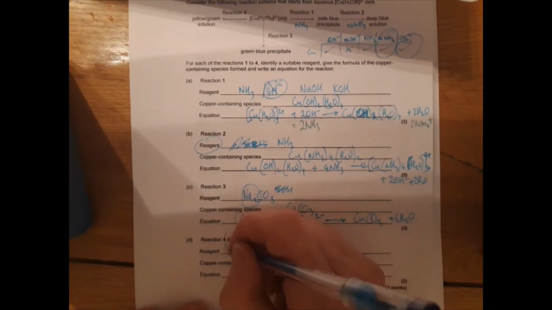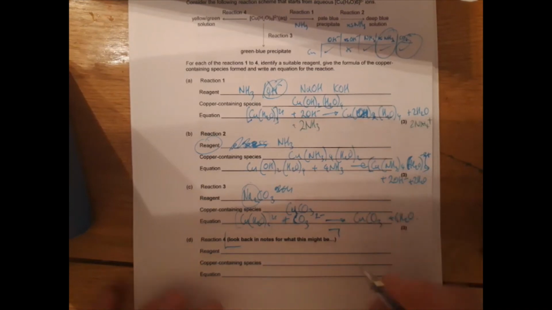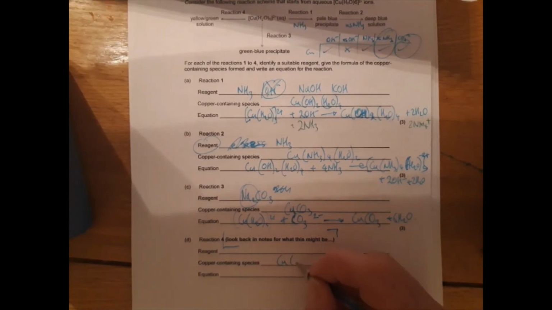Number 4, I wrote this. Look back in notes for what this might be. Reaction for a yellow-green solution. Well, solution means it's going to be charged. The copper-containing species is CuCl4 2 minus.